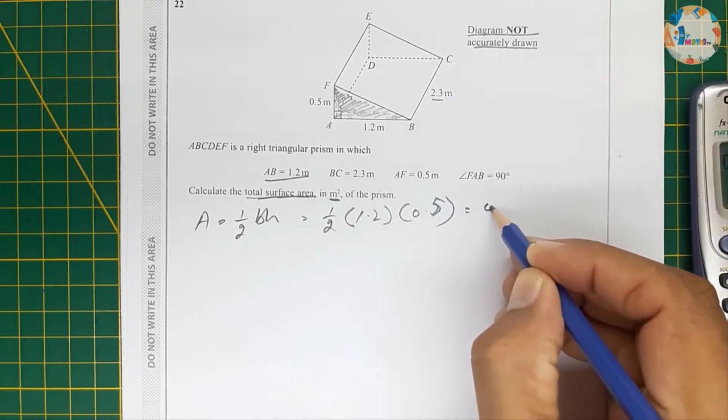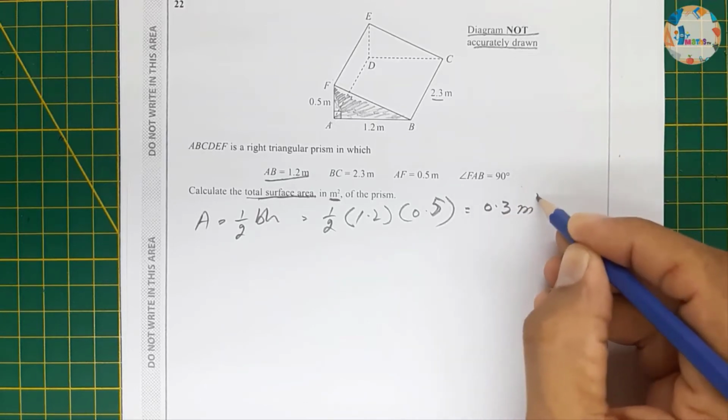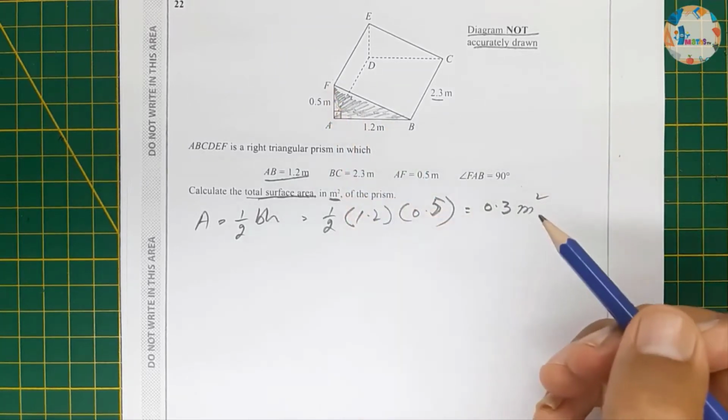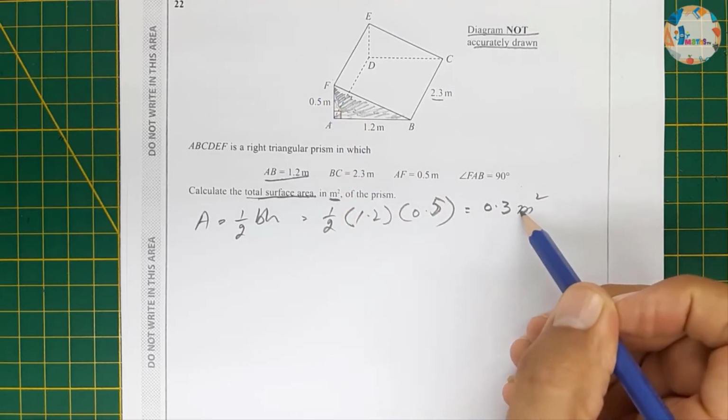So 0.3 meter square will be the face area, which we have calculated. So face area is this one.